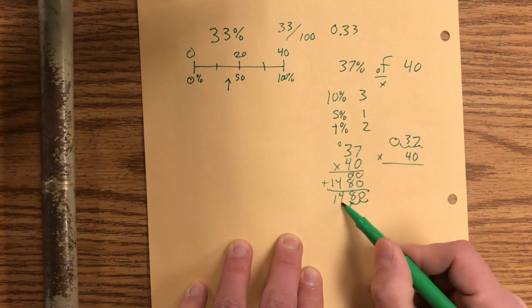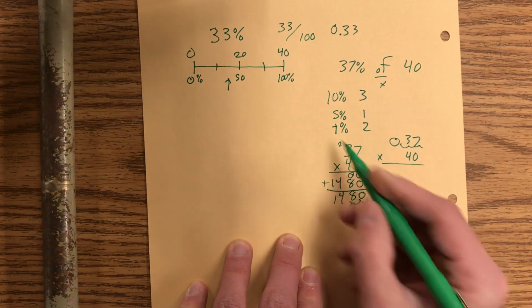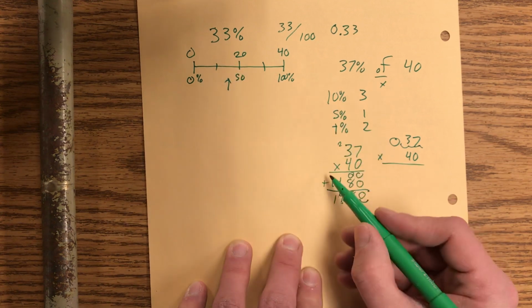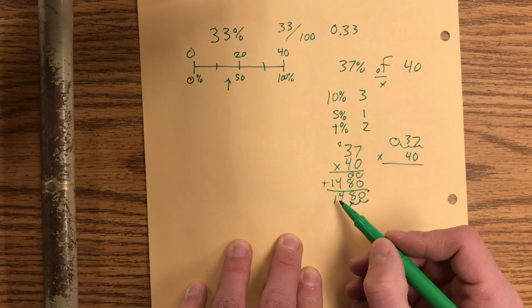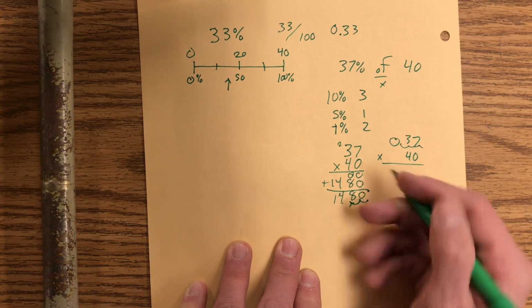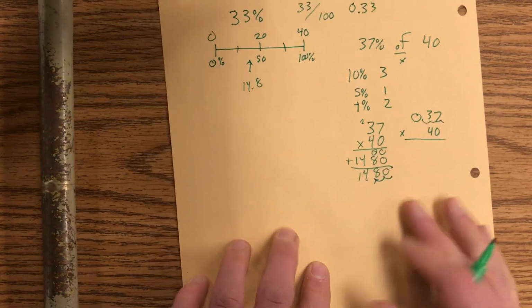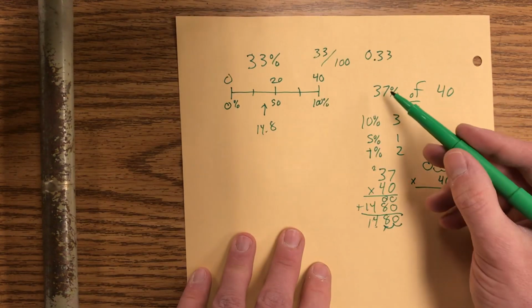How did I know that? Like, does 1480 make sense? 1,480? No, it's got to be in that spot. Like, what number makes sense to go there? 148? No. 1.48? No. So the only one that makes sense is 14.8. Anyways. And then really quick, so that's one problem where they say, tell me the percent of this total.